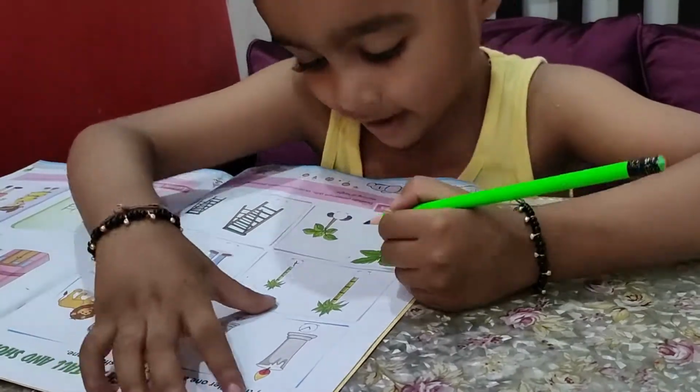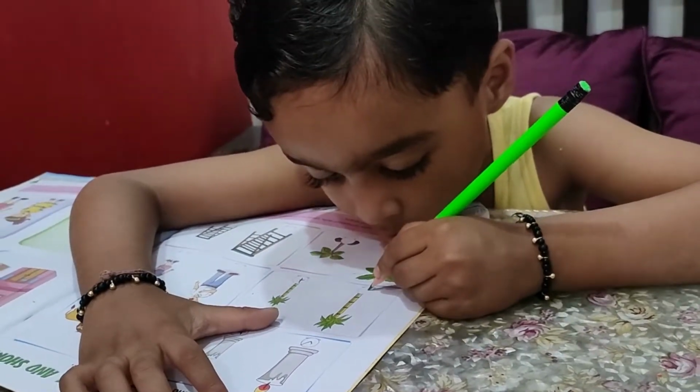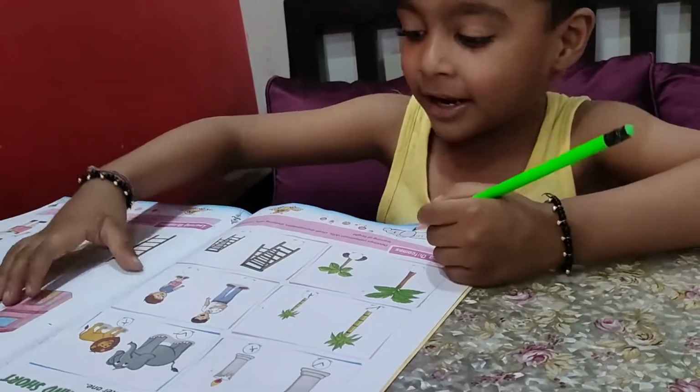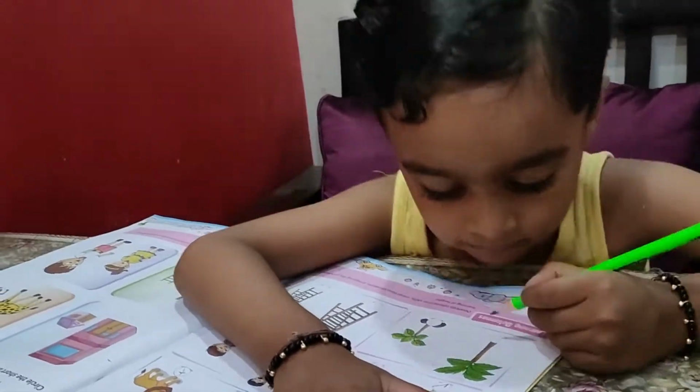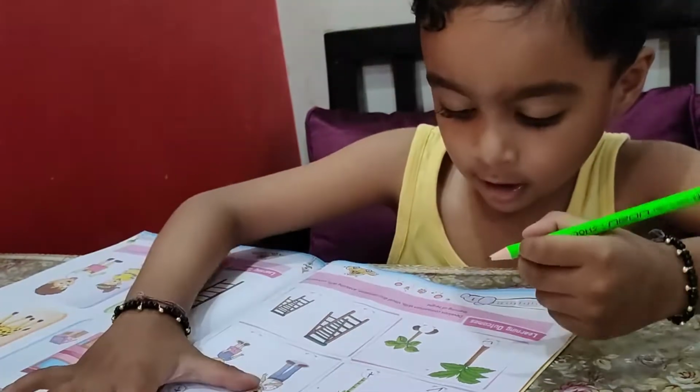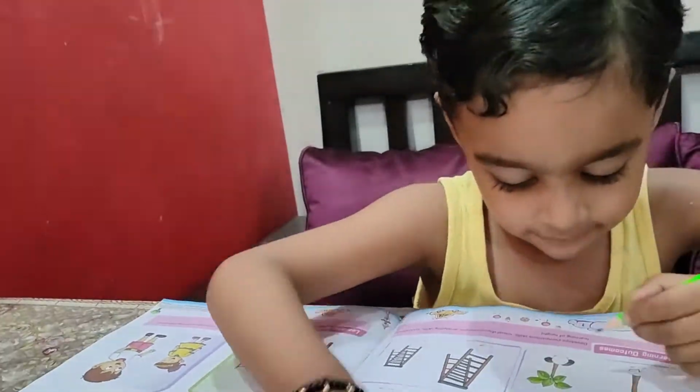Cross the shorter one and tick the big one. Tick this one.